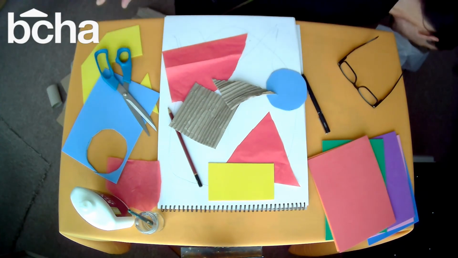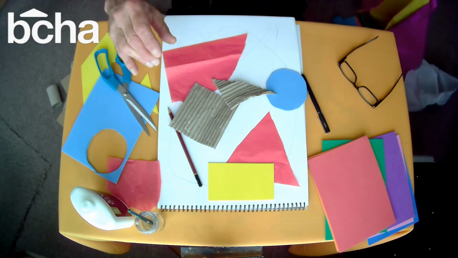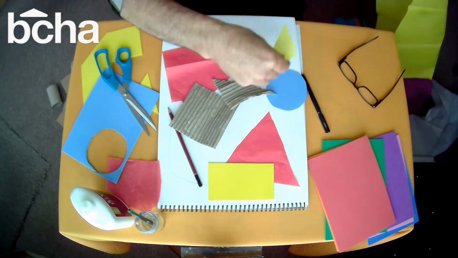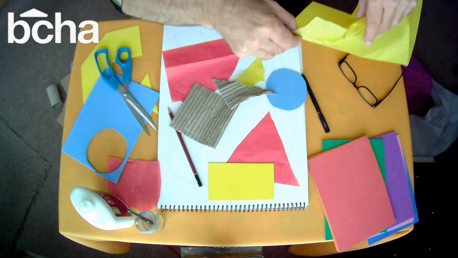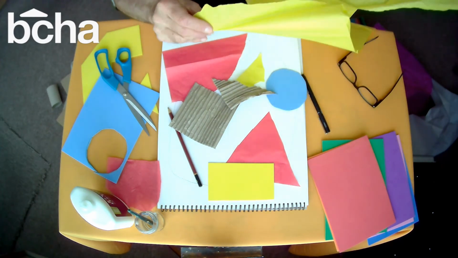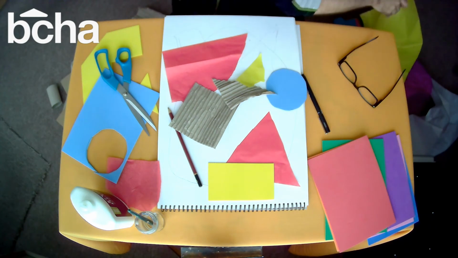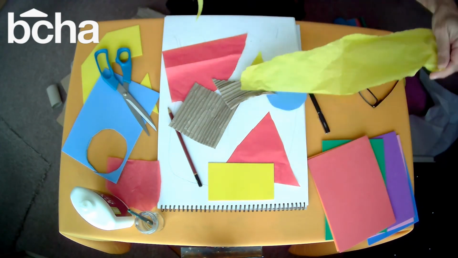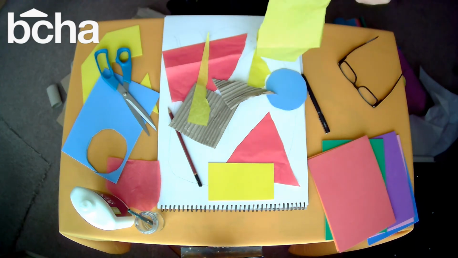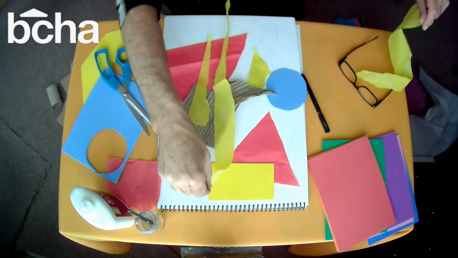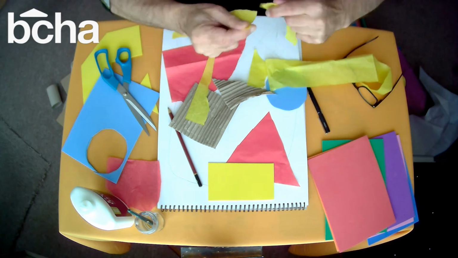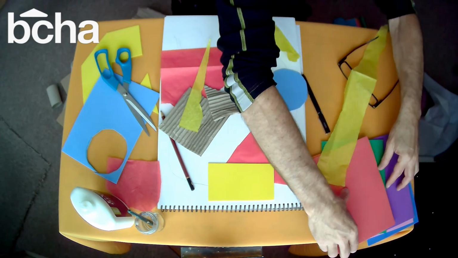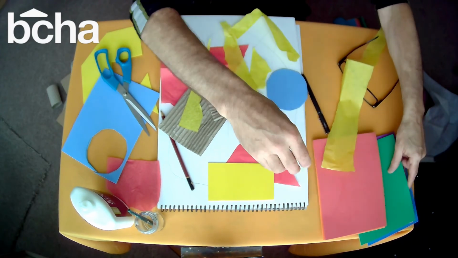I'm going to use some more tissue paper to create a background. This is quite good fun really as well. And again, like I said, be spontaneous. They don't have to be accurate. If you want them to be accurate, then by all means use a ruler and cut them with straight edges.